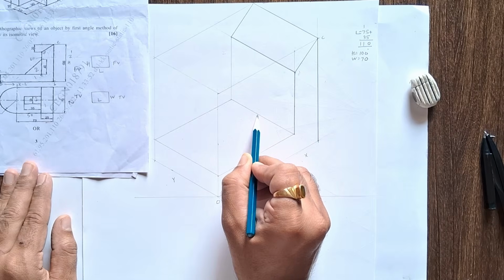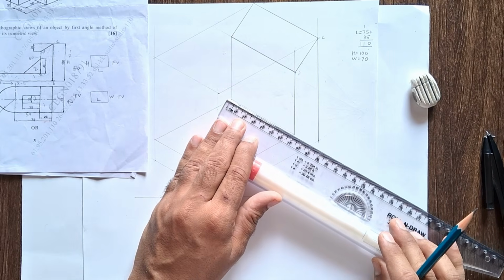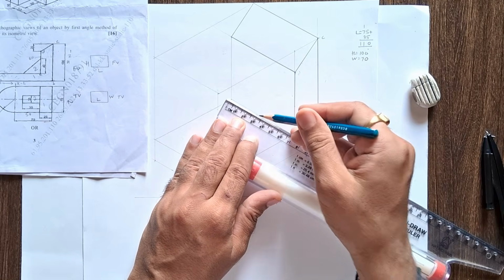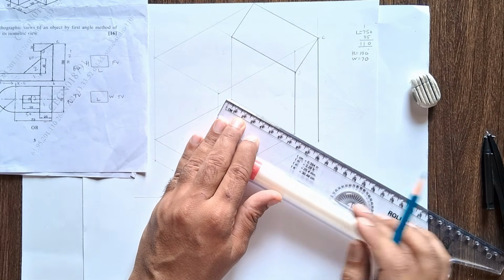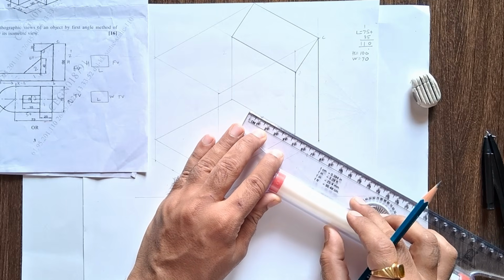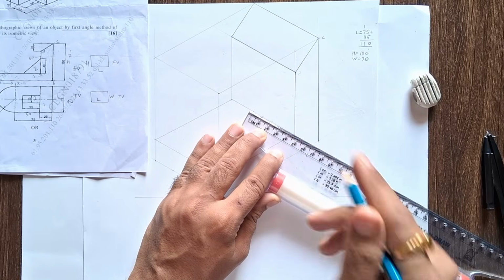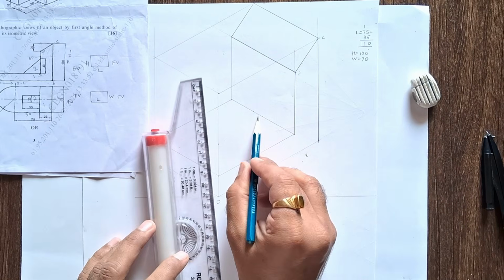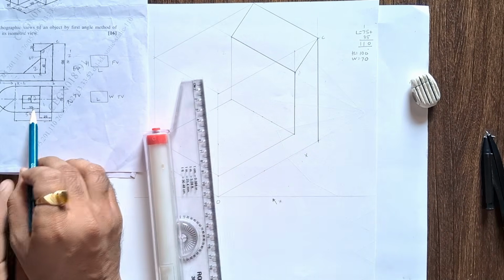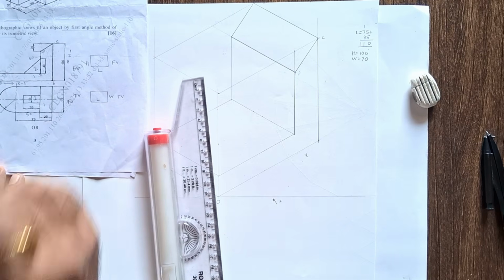So you can find the midpoint of this edge. The midpoint of this edge is at 35 mm, and the thickness of the rib is given as 10 mm. So along the left and right side, we will mark a 10 mm and 10 mm distance. So this is the rib section. The length of the rib along this direction is 35 mm and the height is given as 40 mm.